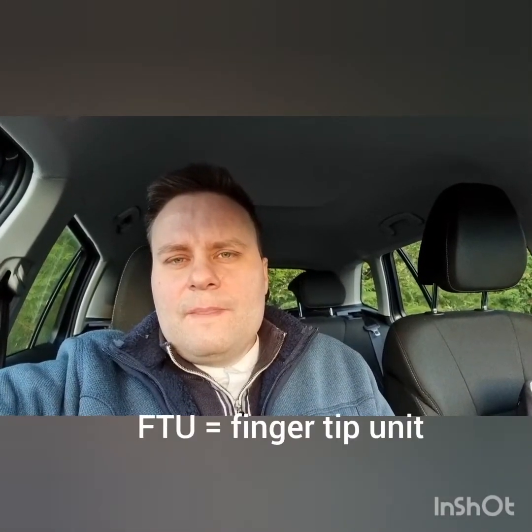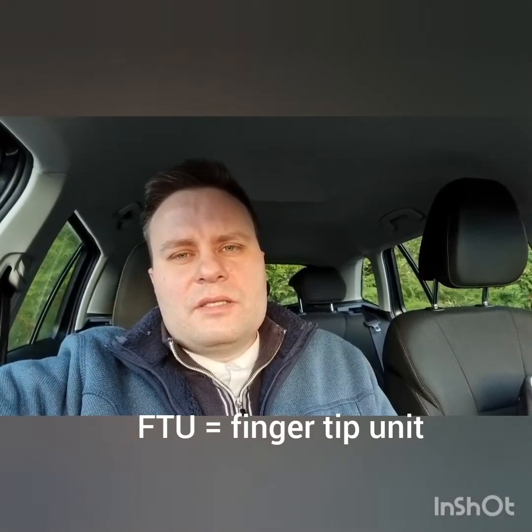Another one would be FTU. FTU stands for fingertip unit. It's used on ointments and creams, and when you see it on prescriptions, it's used as a measure. It tells the patient how much they should apply: a unit as large as the fingertip. So that's the fingertip unit for creams and ointments.